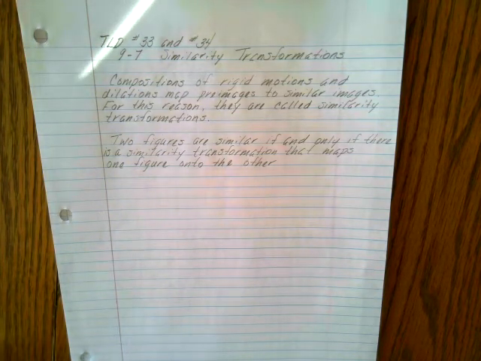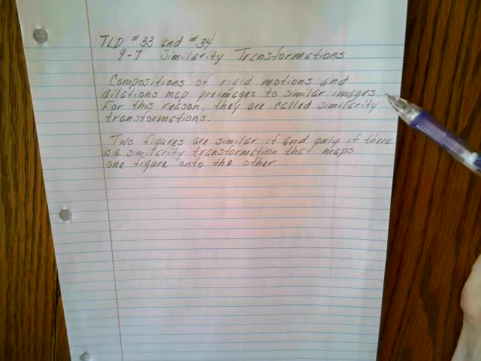Okay, today we're going to be talking about similarity transformations. The reason these are just going to be similar is because we're going to use a dilation and then another rigid motion. So since the shapes aren't going to be equal, it's not going to be congruent, it's just going to be similarity. So compositions of rigid motions and dilations are going to map pre-images to similar images.